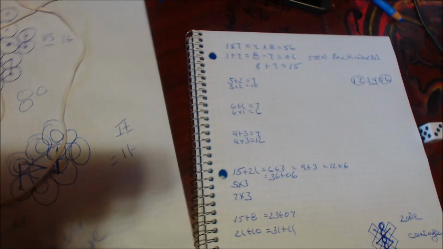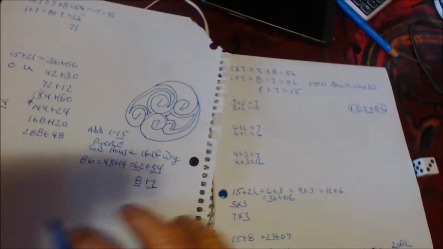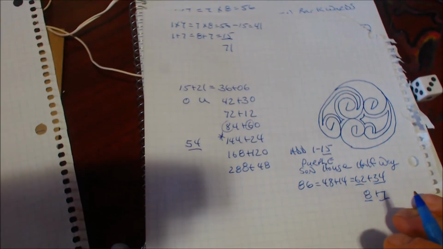What was I working on? Well, obviously more ripped pages. I'm going through books like crazy. I need to rip out pages. I like when it looks a certain way.